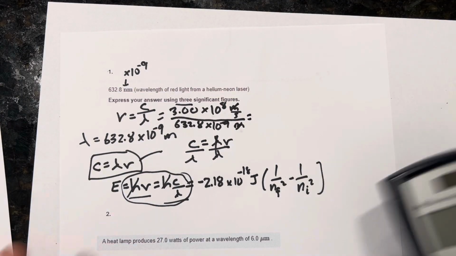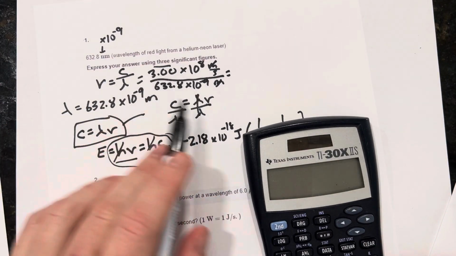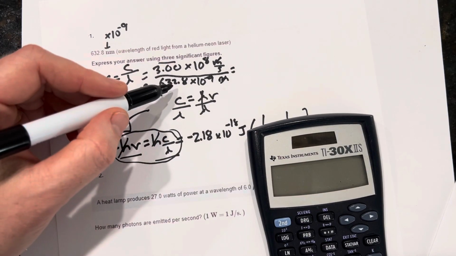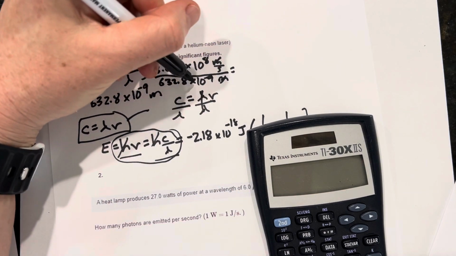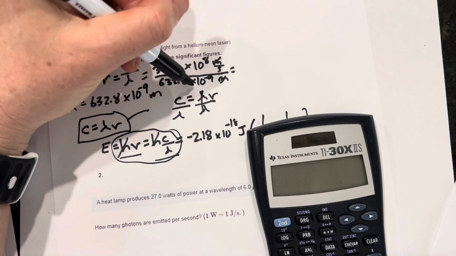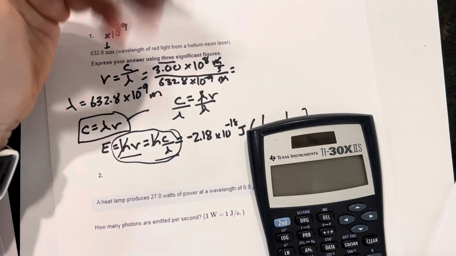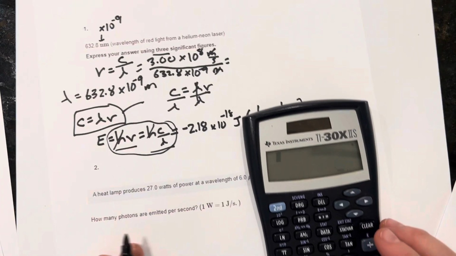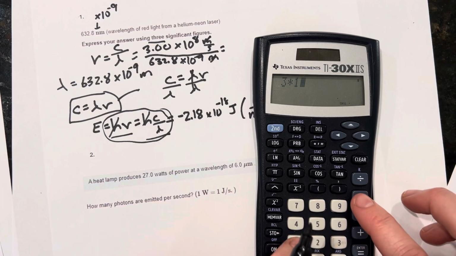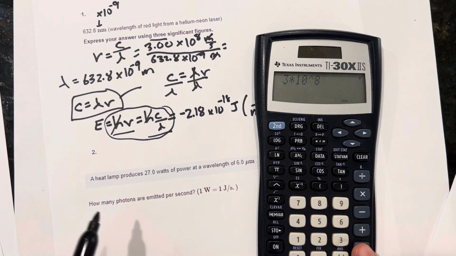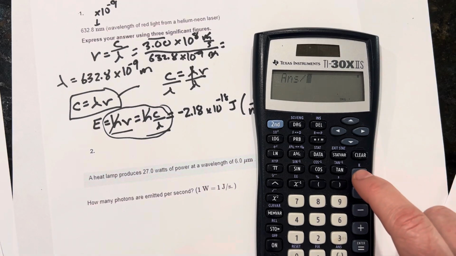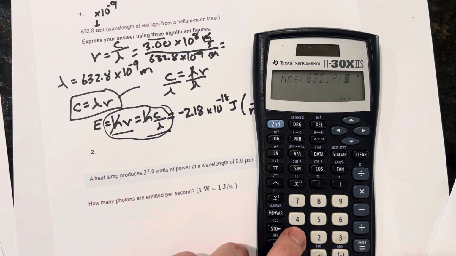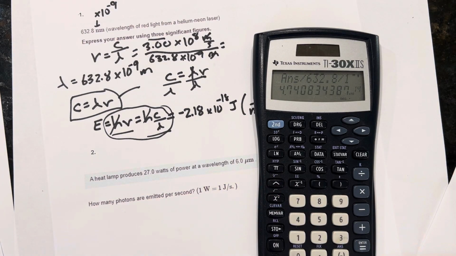That's what we want. So one thing I want to make sure you guys are doing when you calculate these is remembering PEMDAS. These are both on the denominator. So if they're both on the denominator, you can either use parentheses or put a division sign in front of that times 10 to the negative 9, which is what I like to do. Anytime you see something on the bottom, just throw a division sign in front of it. So on my calculator, I'm going to say 3 times 10 to the 8, just hit enter, divided by 632.8, and then divided by 10 to the negative 9. And that will give you your answer.